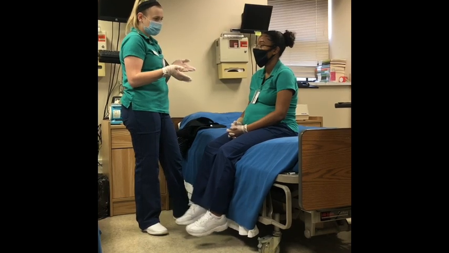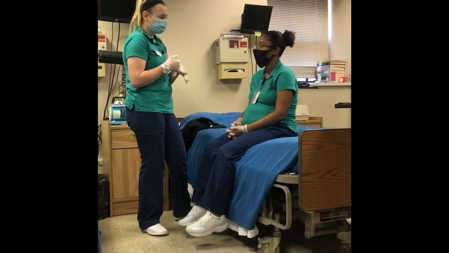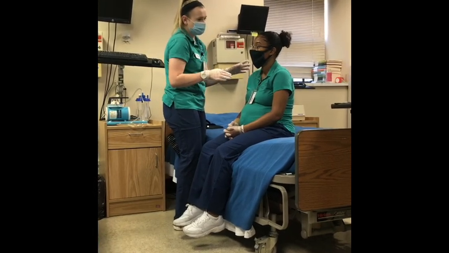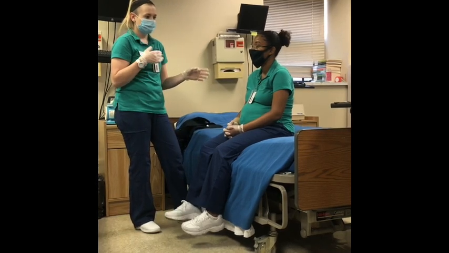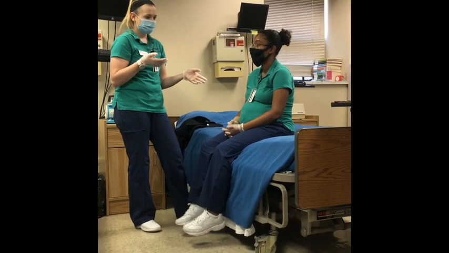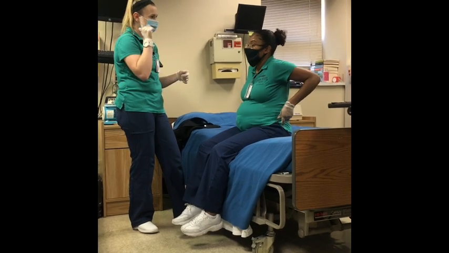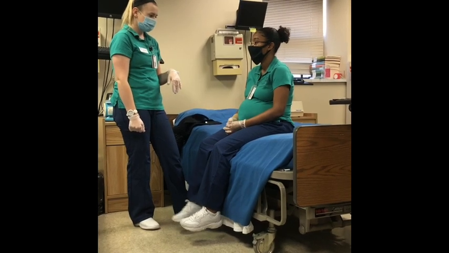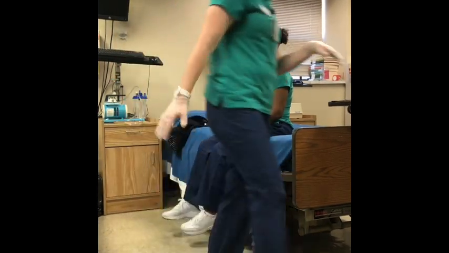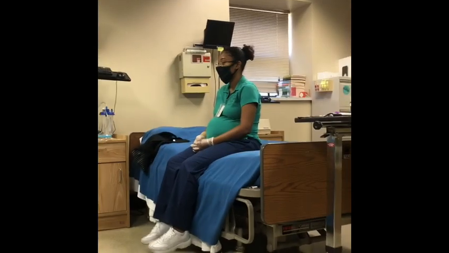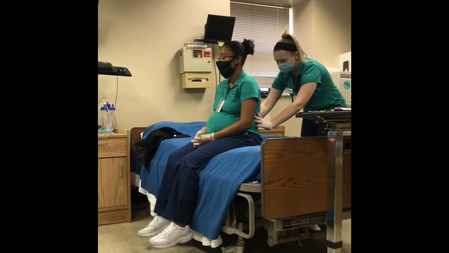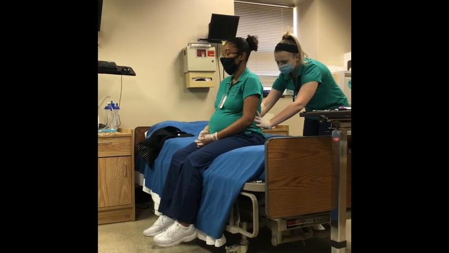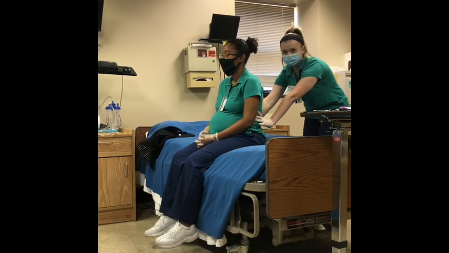I'm going to inspect the chest, so I'm going to palpate for any masses, crepitus, skin condition, and tenderness. And then I'm going to palpate for chest excursion, so I'm going to stand behind her, place my hands at the 8th and 10th rib, create a skin fold with my thumbs about 2 inches apart, and have her inhale and exhale and feel for chest expansion.